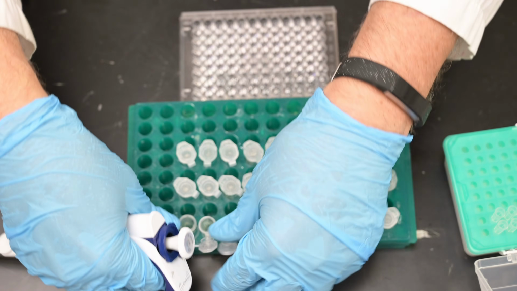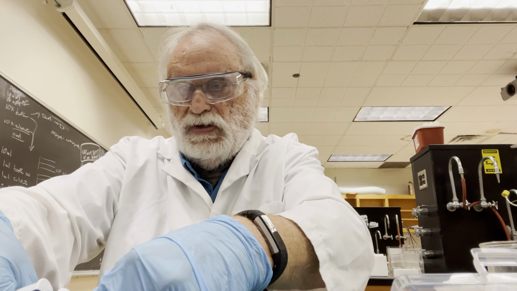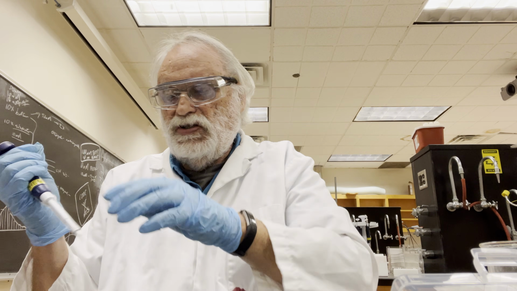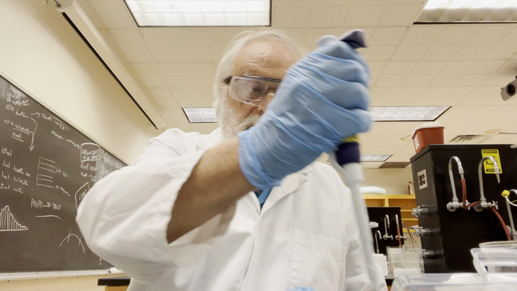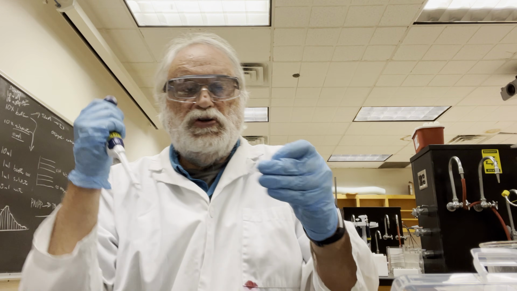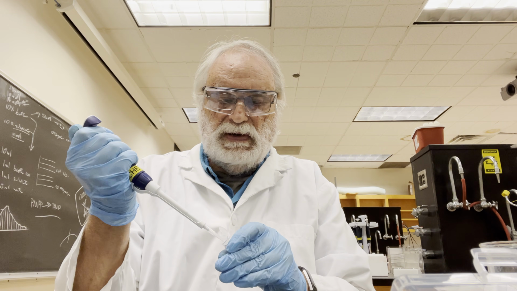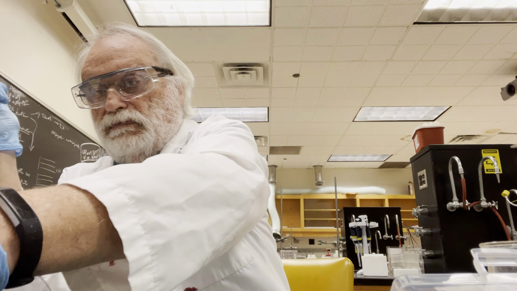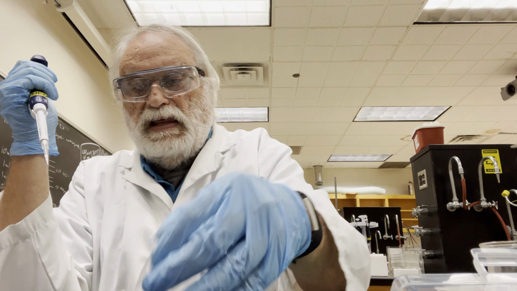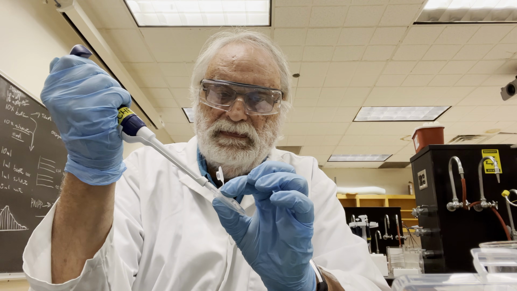What I do to make sure is I'm just going to lift them all up, make sure that I added. So I have 50 microliters of water in each of these tubes. The next step is to add 50 microliters of 2 mg per mil standard to tube number 1. So I'll take 50 microliters out, I'll add it to this tube, and I'll pipette up and down.